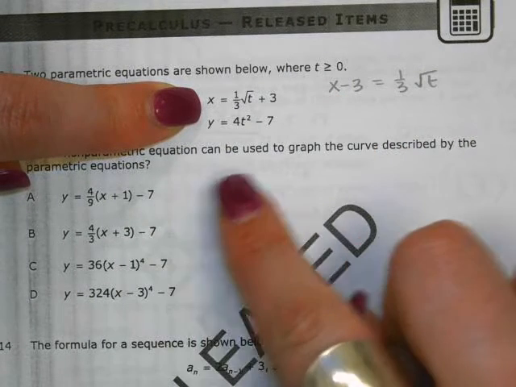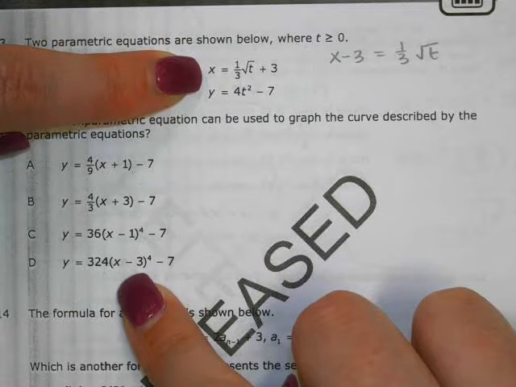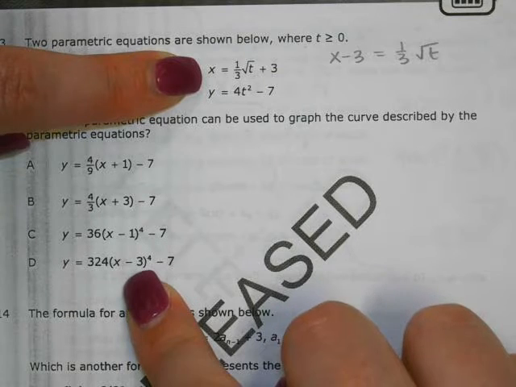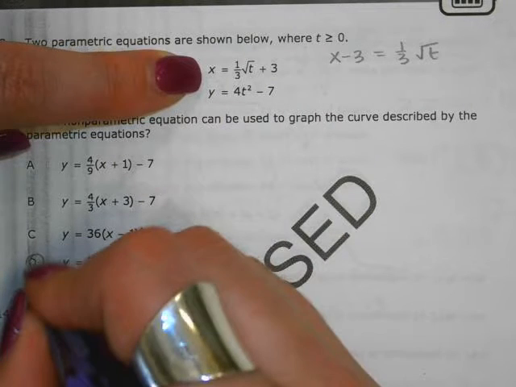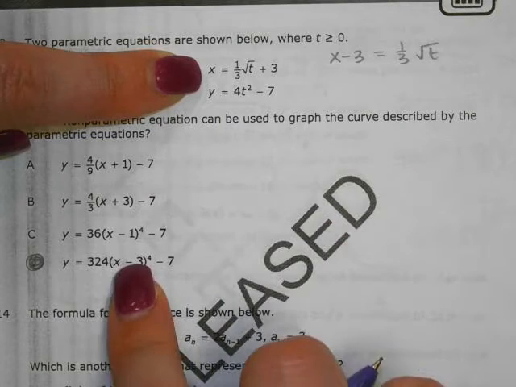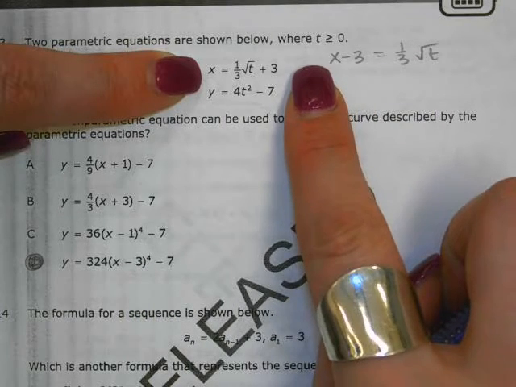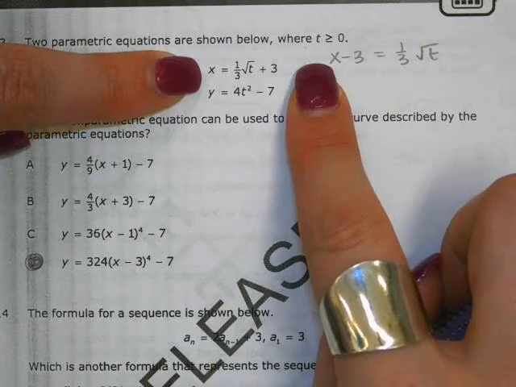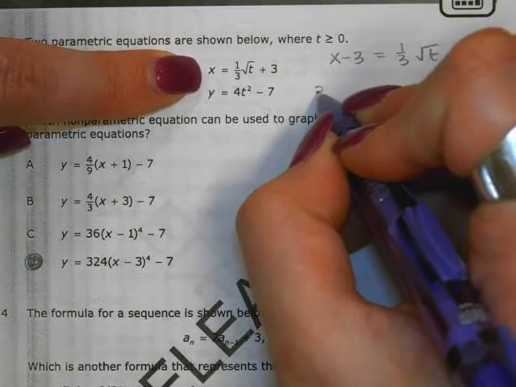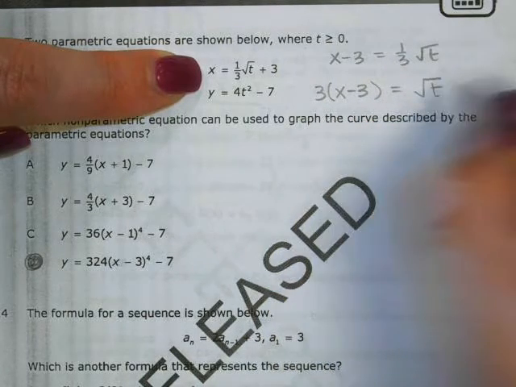Now, if you look at this, we can actually already make our guess as to what we think this is, because there's only one set of parentheses that have x minus 3. So we're going to predict that it's D. But let's go ahead and continue the work anyway. When I multiply the 3 to the other side, instead of distributing it, I'm going to leave it in the front because in the answers, that's how it looks. So I'm going to say this is 3 times x minus 3 equals the square root of t.